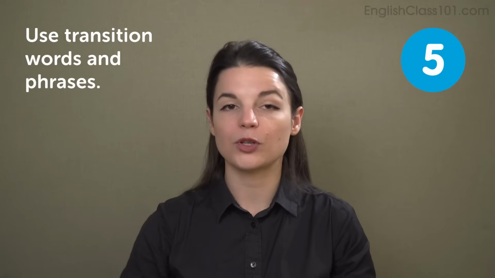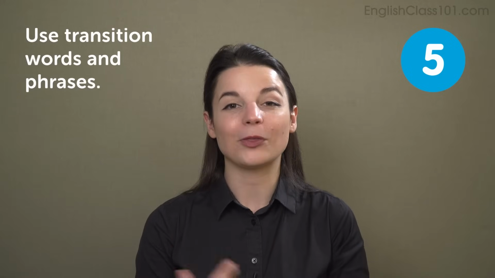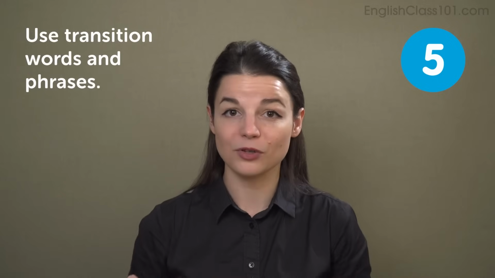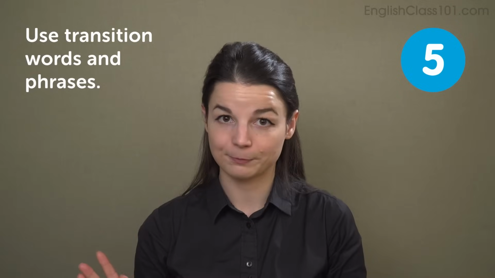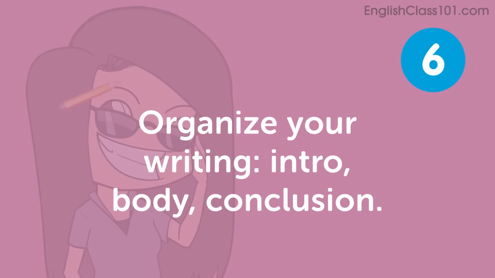So depending on what you're writing, the words you use will change, which is fine, but just think about the way you'd like your reader to understand your information and choose transition words and phrases accordingly. Organize your writing. Intro, body, conclusion.